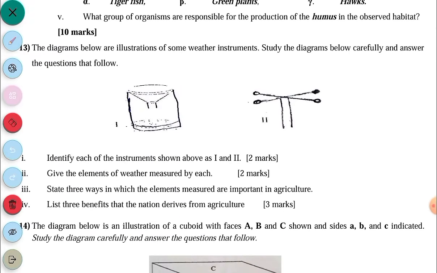Organic matter. Question 13. The diagrams below are illustrations of some weather instruments. Study the diagrams below carefully and answer the questions that follow. So identify each of the instruments above. So this is a rain gauge and this is a wind vane.